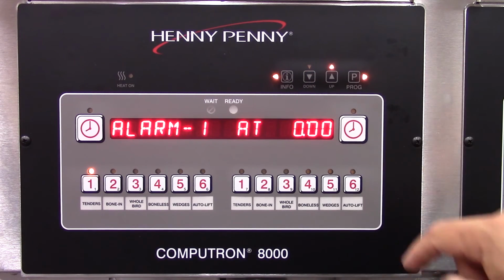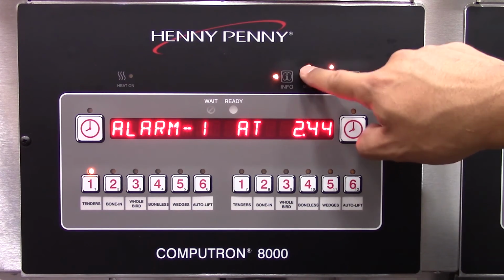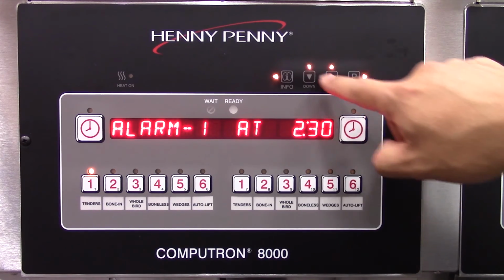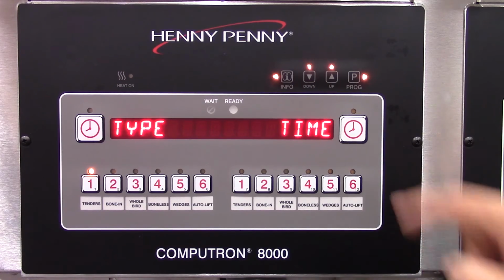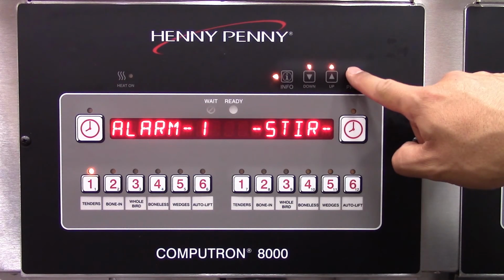Then press the program button to set the first of up to 4 alarms. In this step, you can set how many seconds or minutes into the cooking cycle you want the control to prompt the user to perform an action. This action can be to pause, add, stir, shake, or none. Use the up and down buttons to select the word to show in the display if an alarm is programmed.